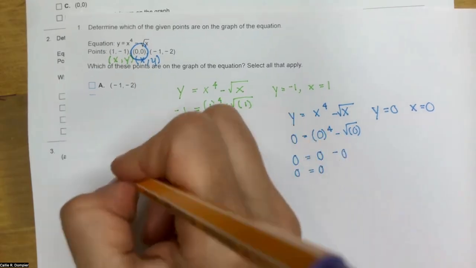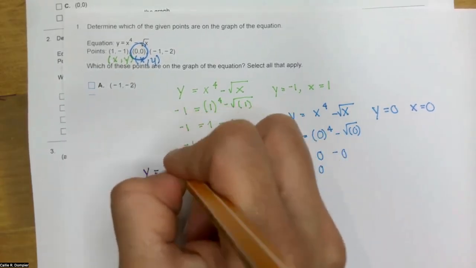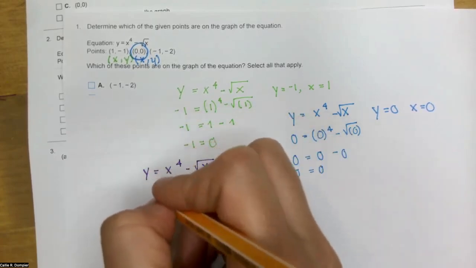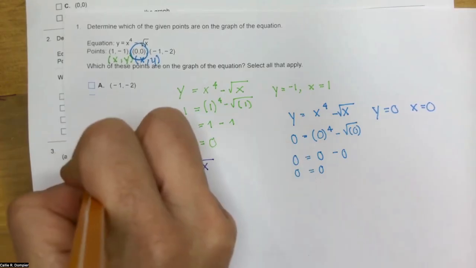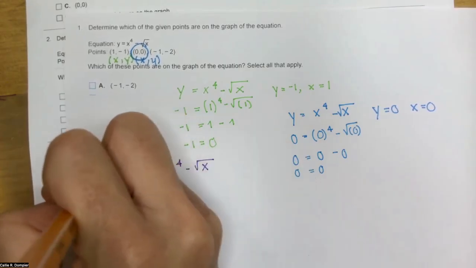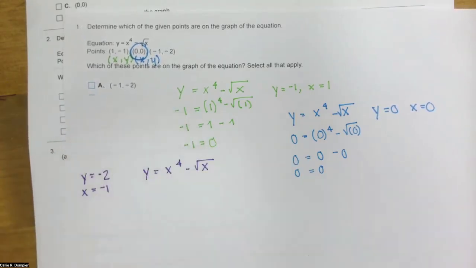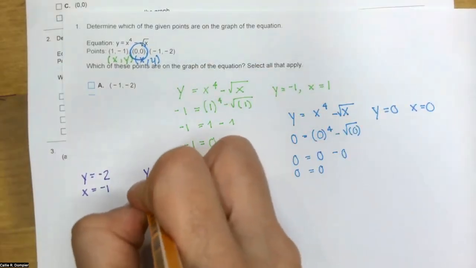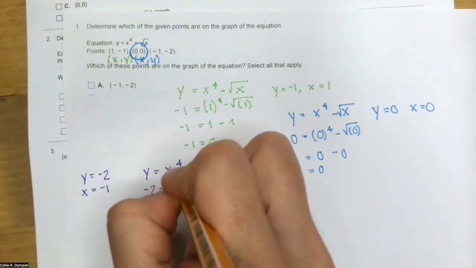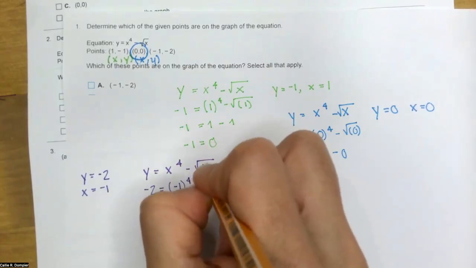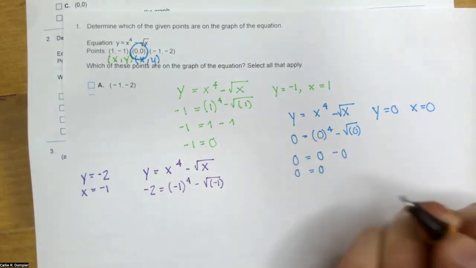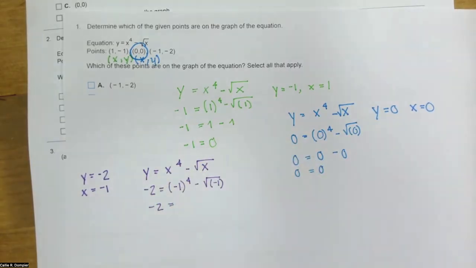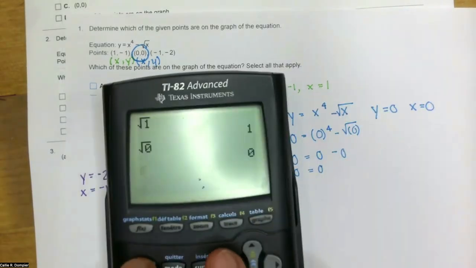(-1, -2). y equals x to the power of 4 minus the square root of x, when y equals -2, x equals -1. Remember, x is always the first one, y is always the second one. So we have -2 equals (-1) to the fourth minus the square root of (-1). Negative 2 equals negative 1 to the fourth is just negative 1 four times if I use the parentheses.